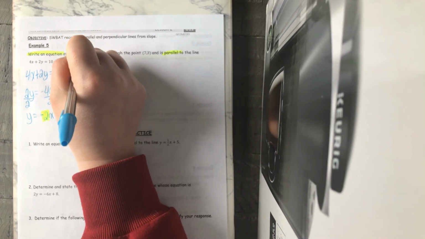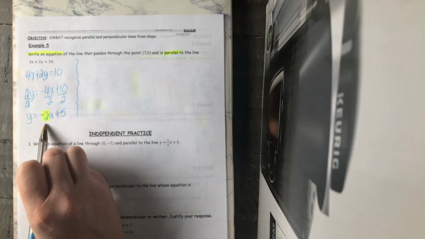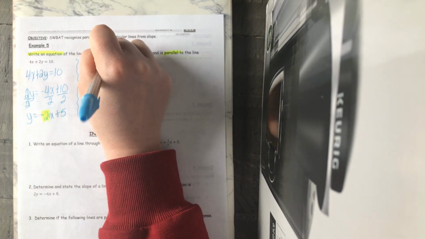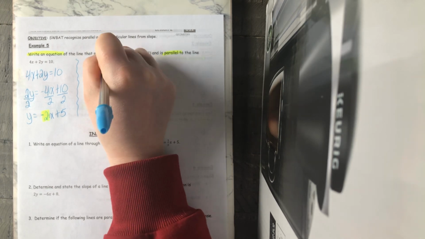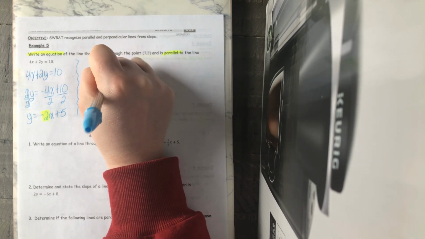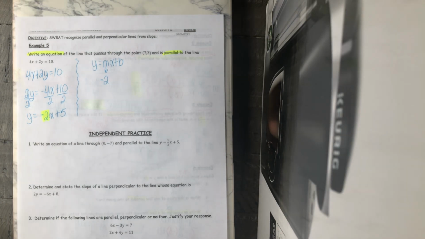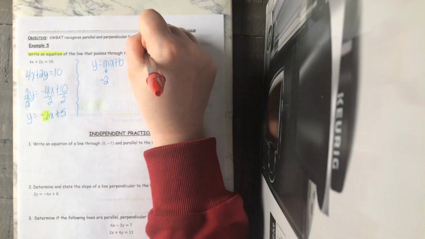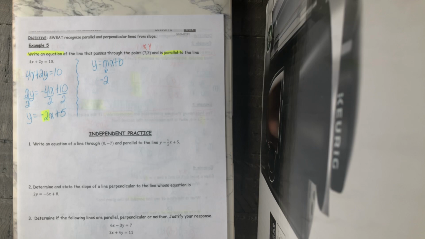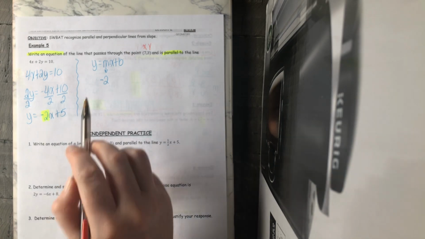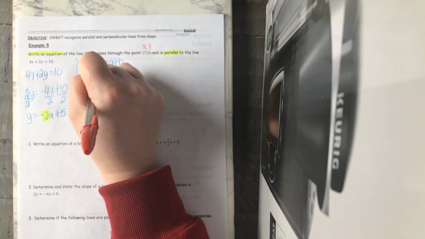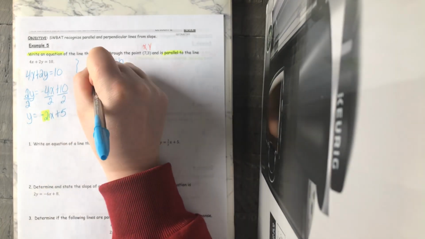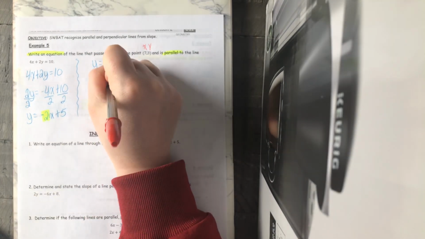So my first step was finding the slope. My second step is using that slope, which is negative 2. I have to now plug in the point (7, 3), which is x, y. So I know that my y value is 3, and my x value was positive 7.